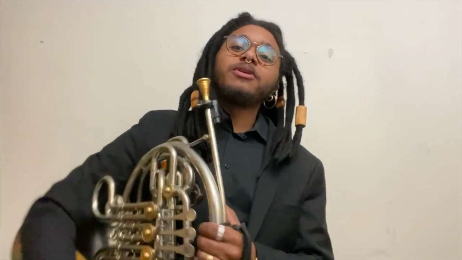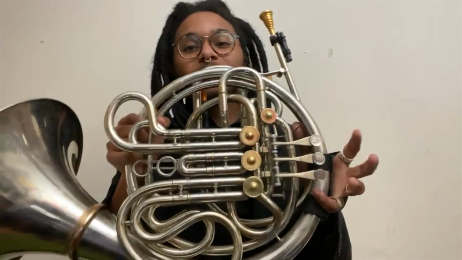But over time, composers decided that they wanted to capture the spirit of the hunt in their music, and thus the horn gained valves and became easier to play. And because of this history, the horn is often used in music to evoke a heroic or a pastoral quality. Today, I'm going to play the solo from the Farandole movement of Bizet's L'Arlésienne Suite No. 2.